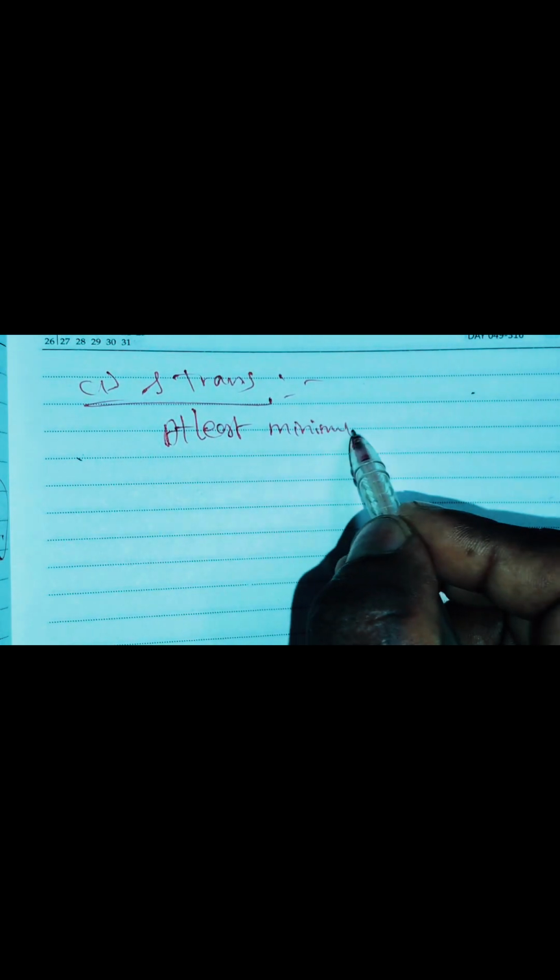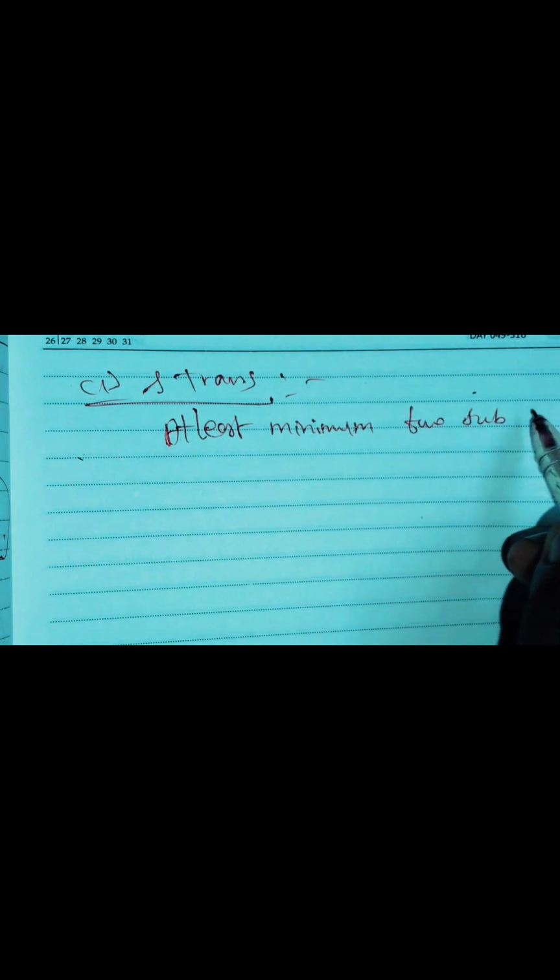How do we say there are cis and trans isomers? In cis-trans isomers, at least a minimum of two substituents are similar, and only then do we say it is a cis and trans isomer.